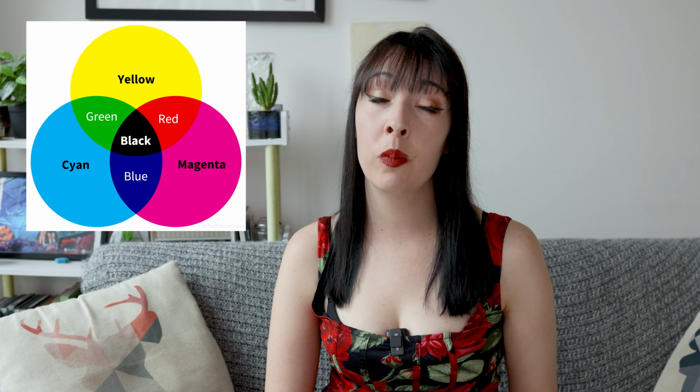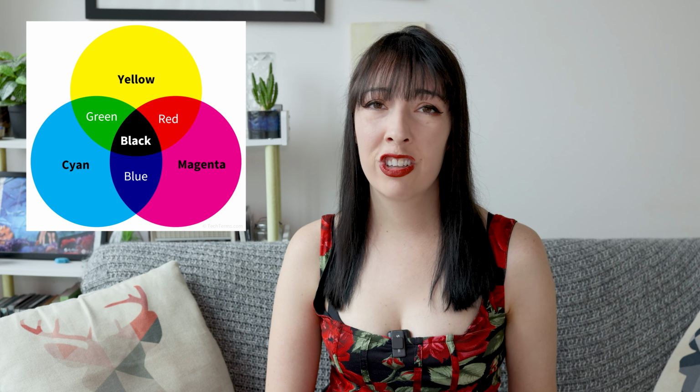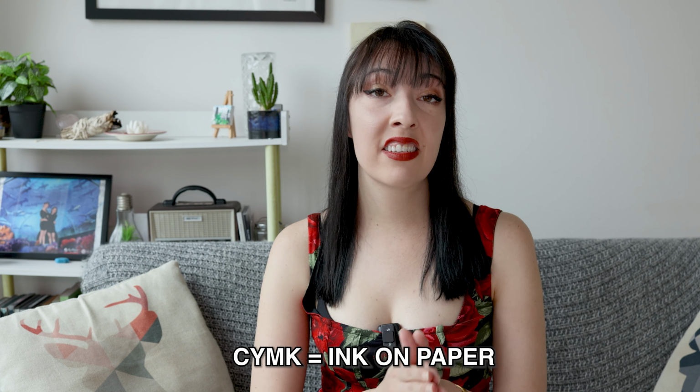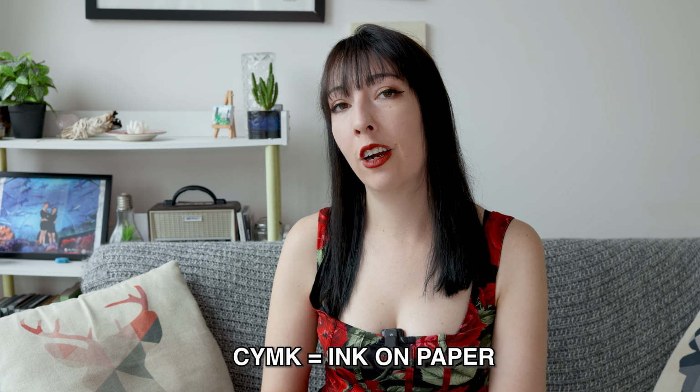Okay, so first let's start with what they even are. RGB stands for red, green, and blue. These are the colors of light used on a digital screen: computers, TVs, and phones. These are the three colors that make up the light that you see when you're doom scrolling TikTok. And CYMK stands for cyan, magenta, yellow, and key, which is just a fancy way to say black. And these are what printers use, layering color to build ink on paper. So how you could remember this is RGB equals backlit light, and CYMK equals ink on paper. One glows at you and one soaks in the surface. Totally, completely different beasts from each other.